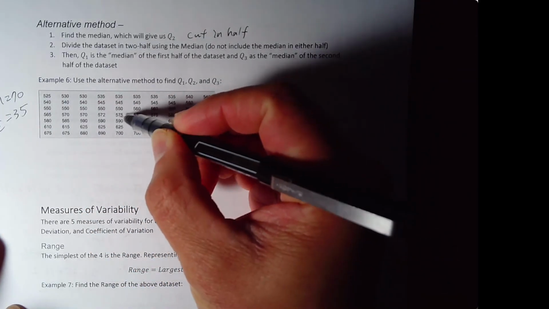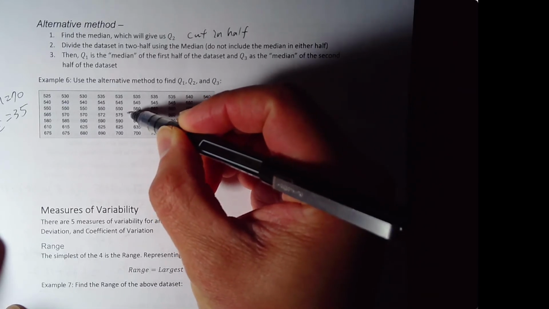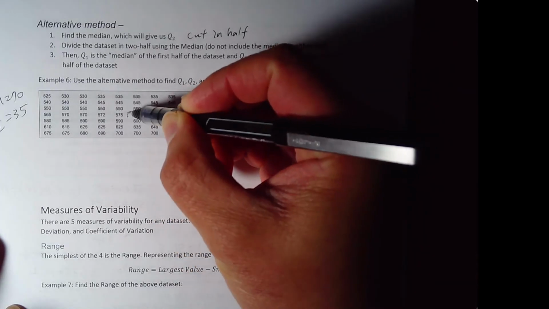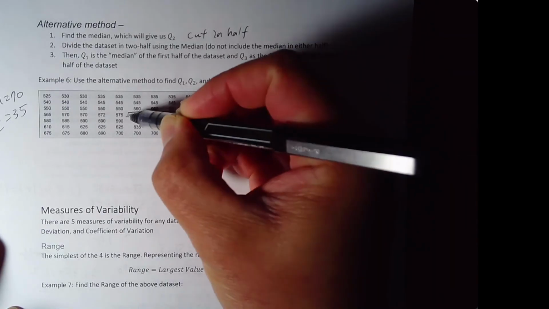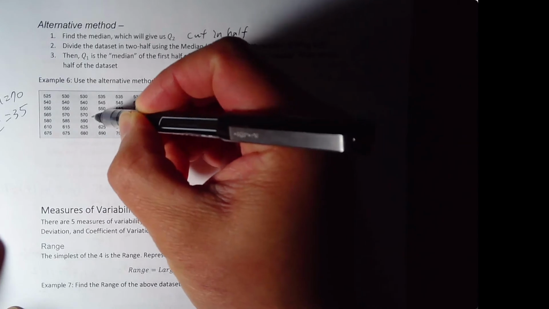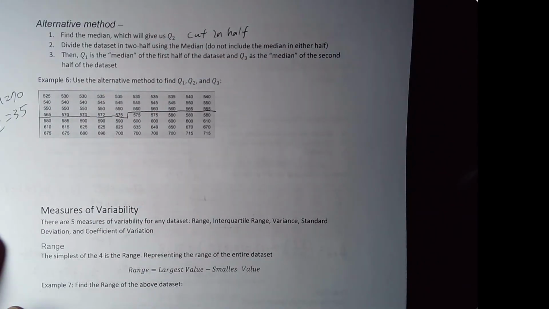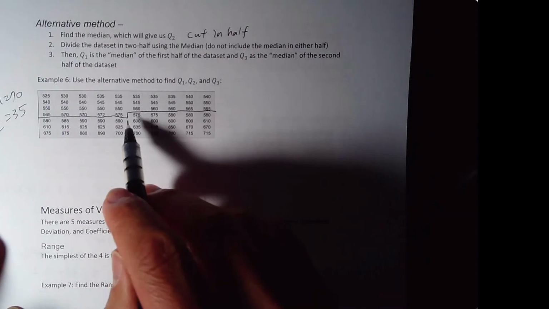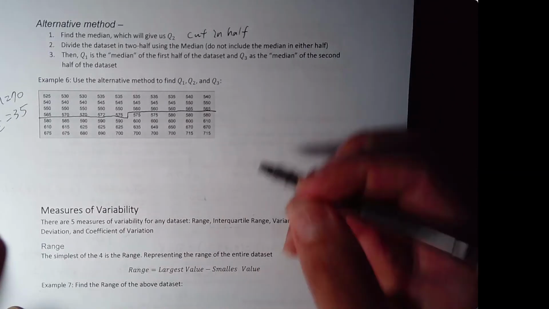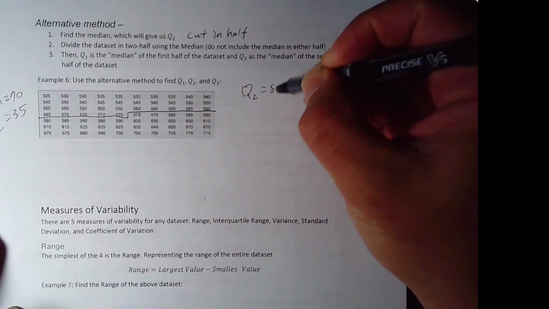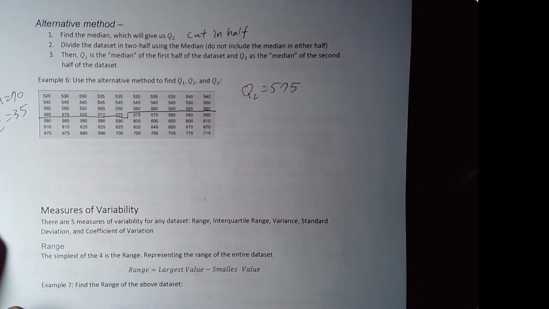So the median is here. Half the data set is above, and half the data set is below. So what is the median? It's obvious: I take the average of these two numbers, 575. So Q2 equals 575. Bam, very quick.